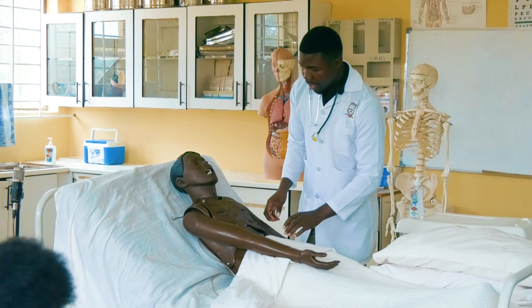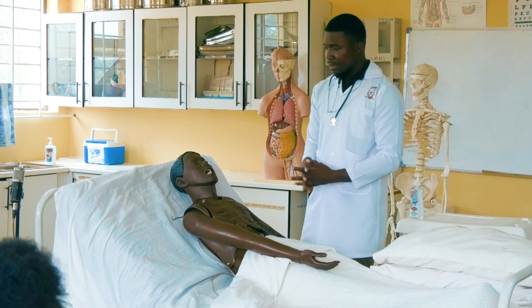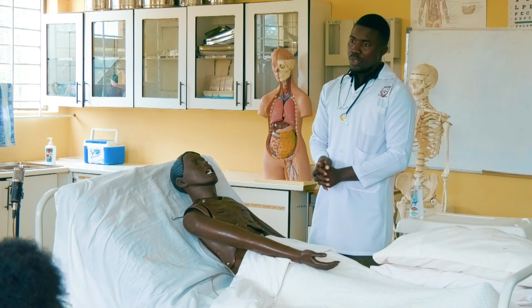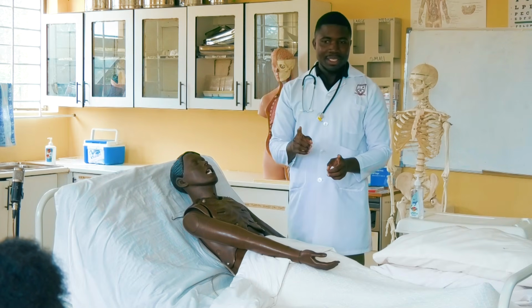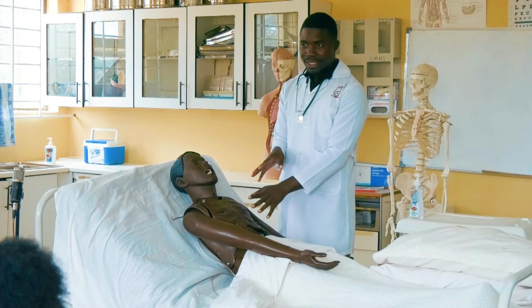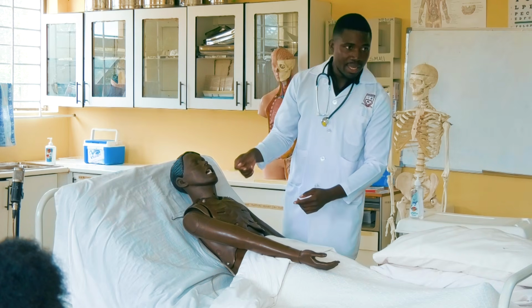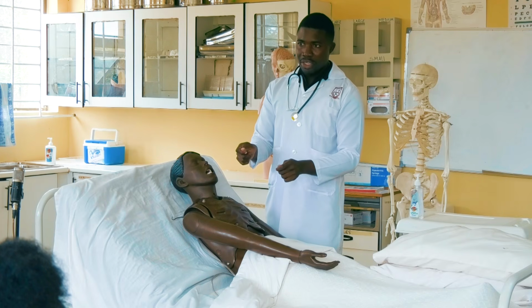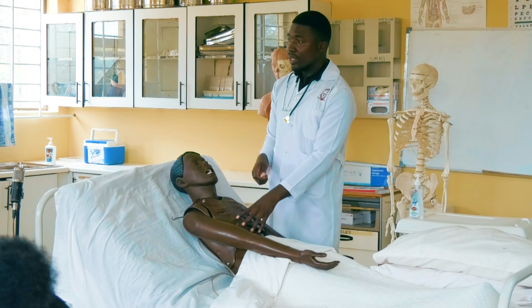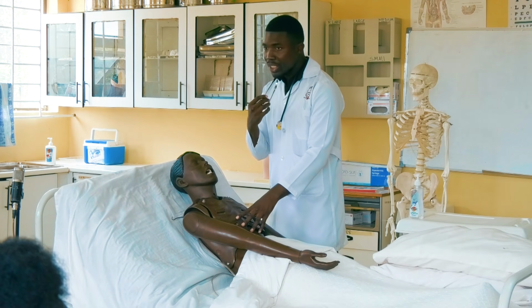So from here, we have done palpation. What else do we need to do? I mentioned percussion, but I said we're not going to do the percussion. Percussion this time is mostly done by machines, because it's not that accurate. So we're going to go direct to auscultation.